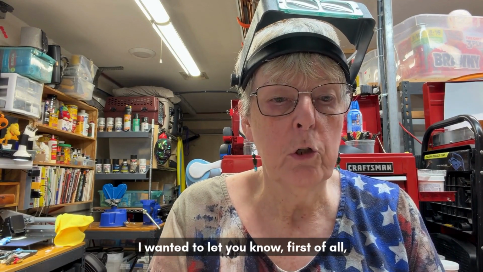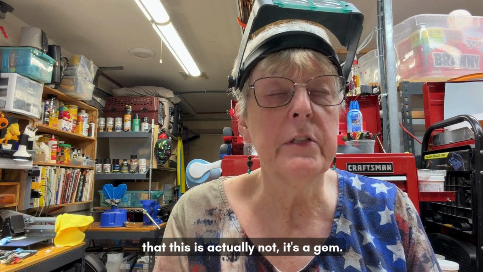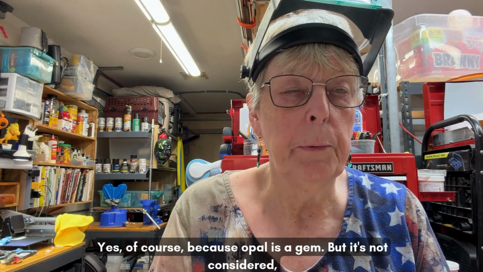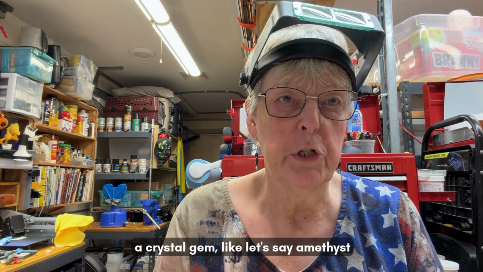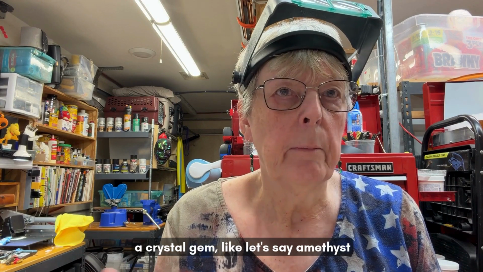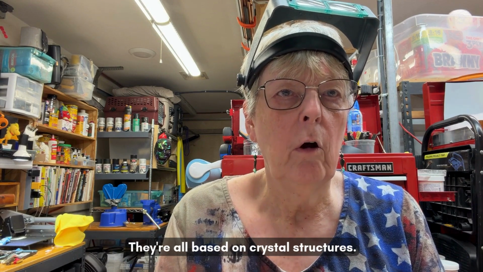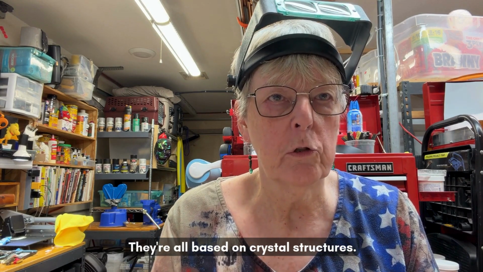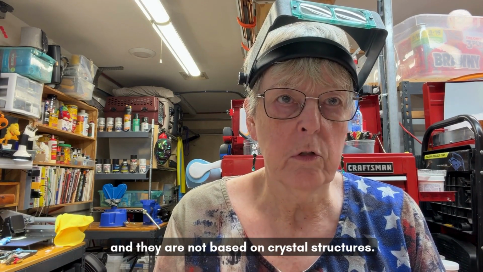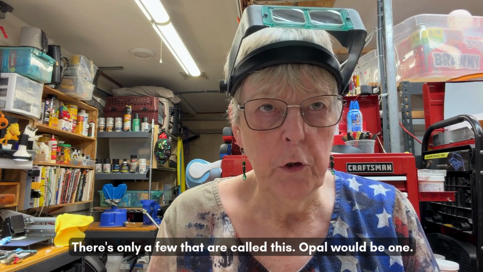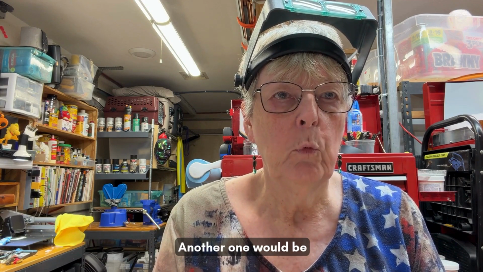I wanted to let you know, first of all, that this is a gem, yes, of course, because opal is a gem, but it's not considered a crystal gem, like amethyst or almost everything you can think of, rubies, etc. They're all based on crystal structures. These are called mineraloids, and they are not based on crystal structures. There's only a few that are called this. Opal would be one.